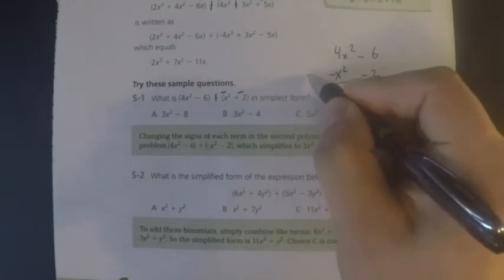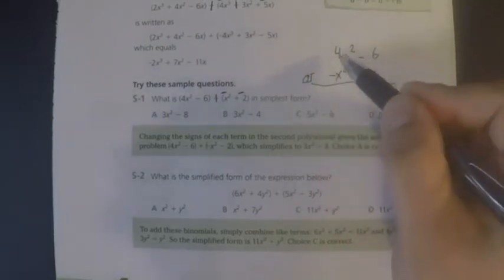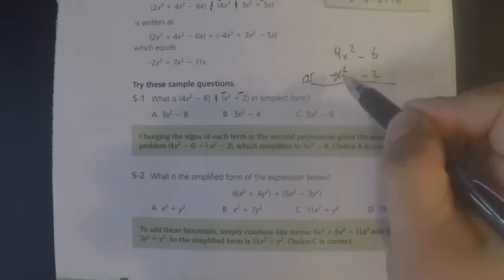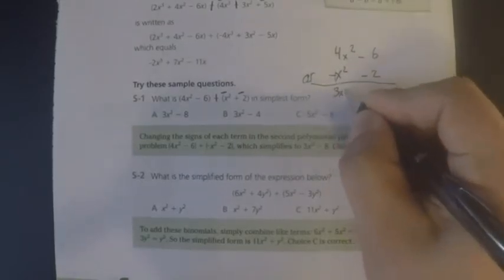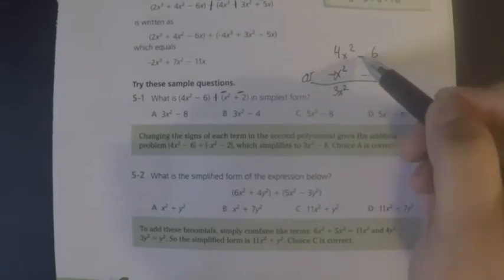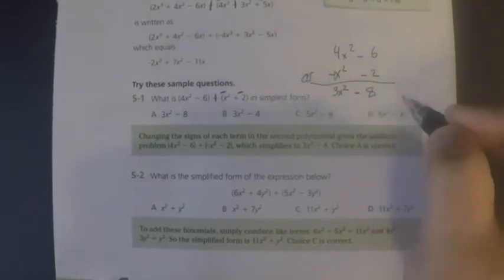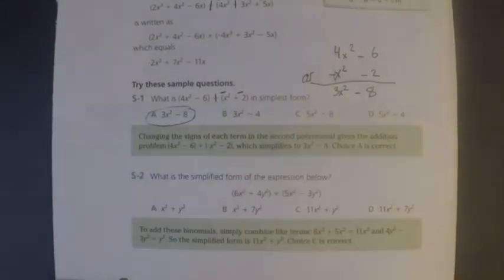And then we're adding these up, so we're combining our like terms. So 4x squared plus negative 1x squared will be 3x squared. And then our negative 6 plus negative 2 is going to be negative 8 there. So if we take a look, that one's choice A. We did it correctly. Yay.